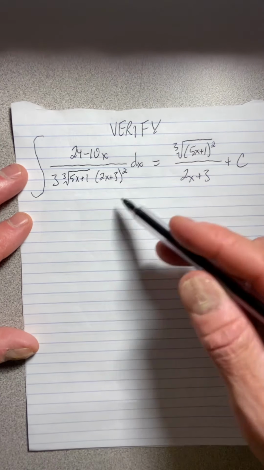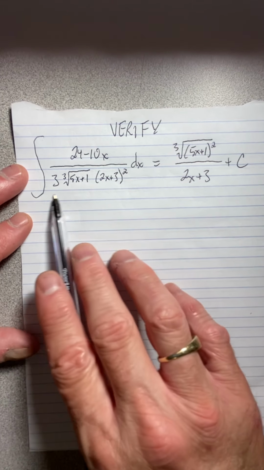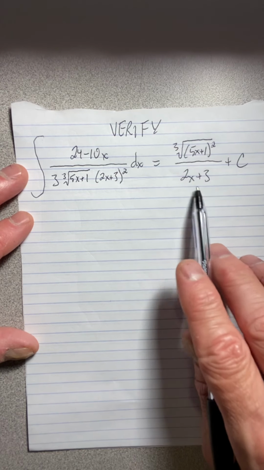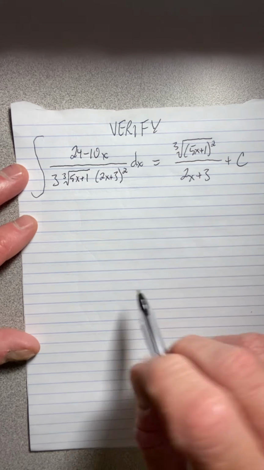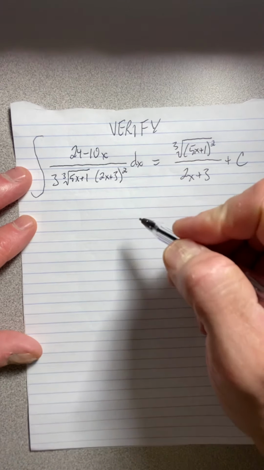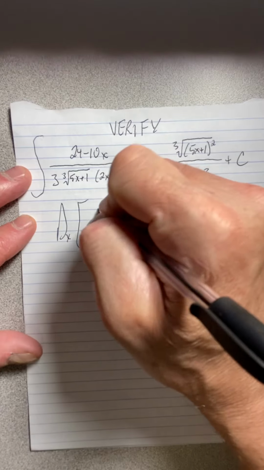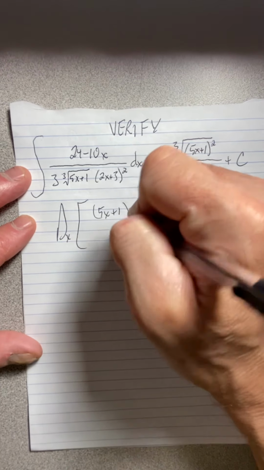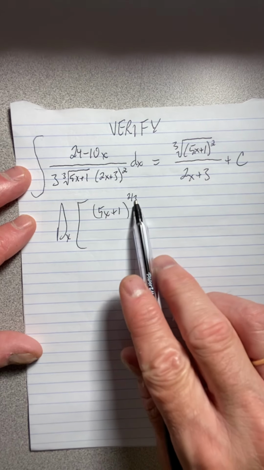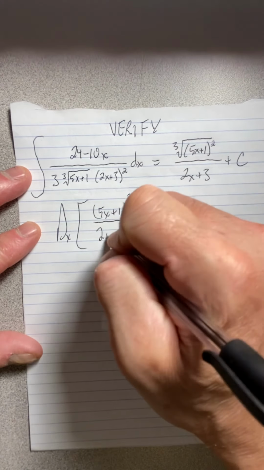This looks crazy. This is something you would study in the next class. In the next semester, we will learn to integrate this. But for now, we'll just want to verify it by taking the derivative. So what we're going to do is quotient rule. But before I do quotient rule, I'm going to rewrite that numerator as (5x plus 1) to the 2/3. And I'm going to think chain rule. I've got x to the 2/3, but I got a 5x plus 1 stuck in. And then down here, I have 2x plus 3.